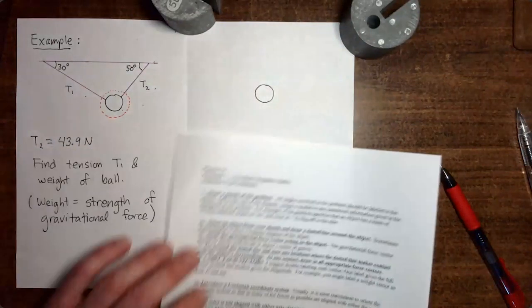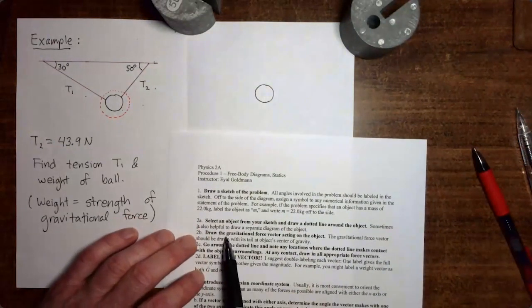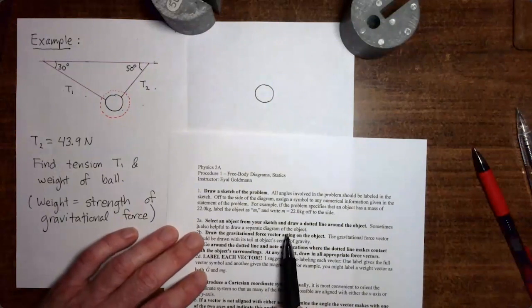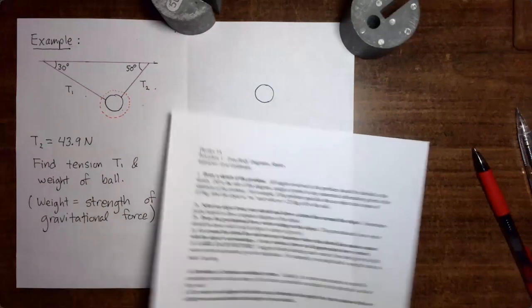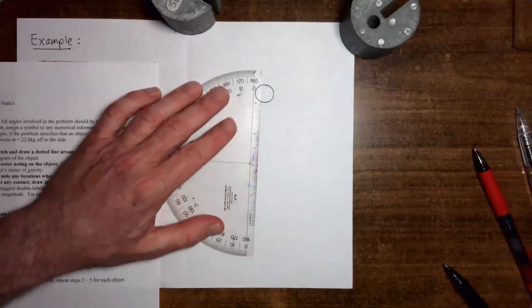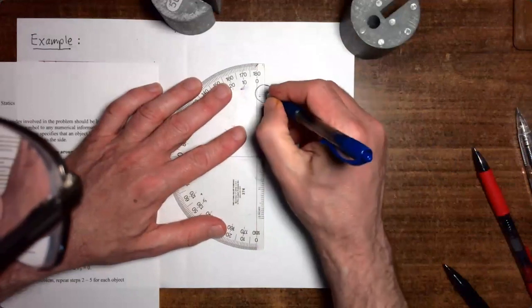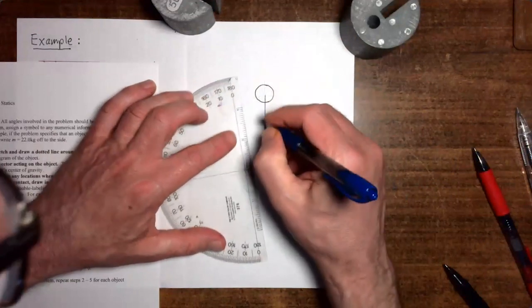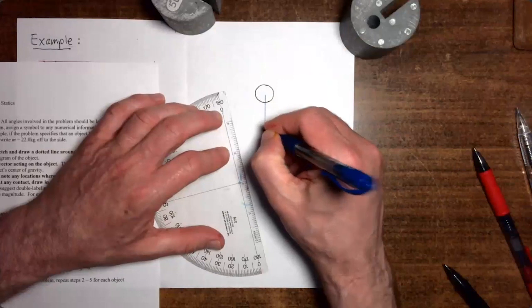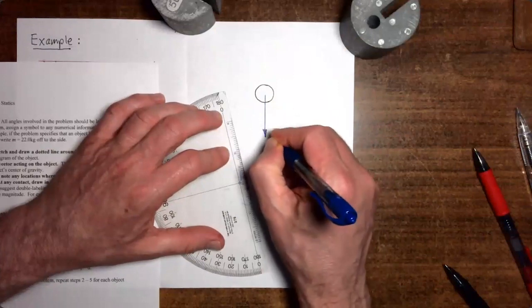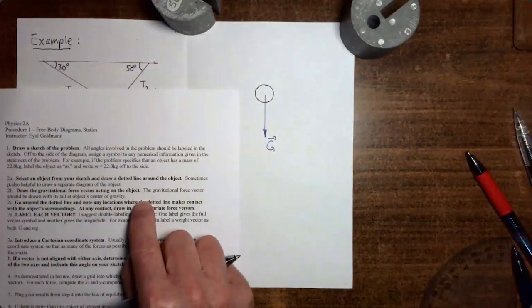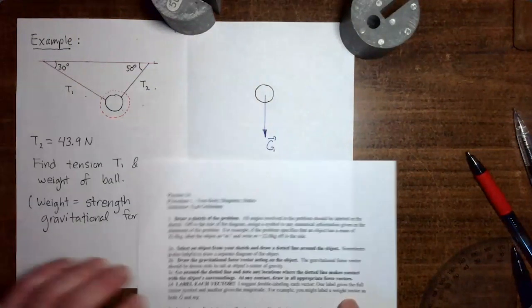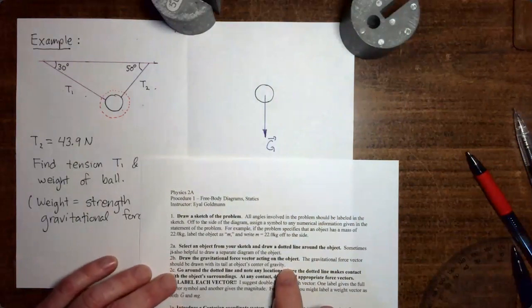Okay, so now going back to the handout. Step 2B, draw the gravitational force vector acting on the object. The gravitational force vector will act down. So I will draw in a vector facing down. Okay, I'm going to label that as the gravitational force vector, G vector.